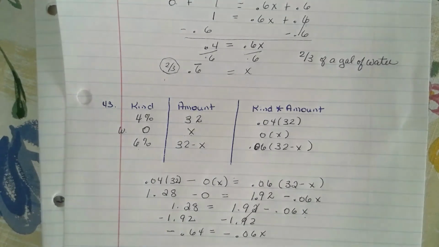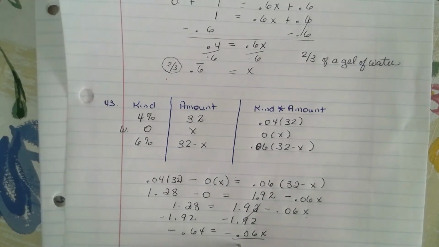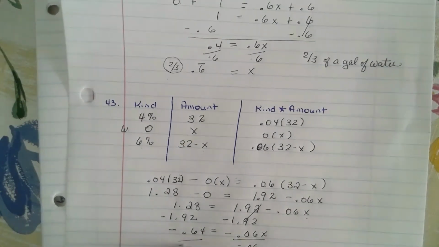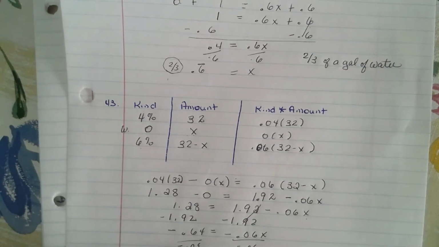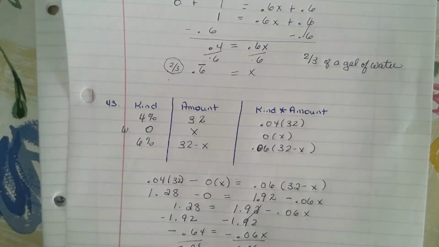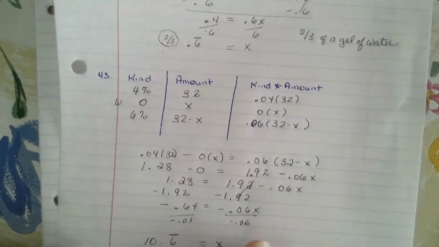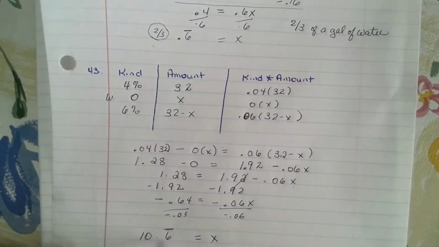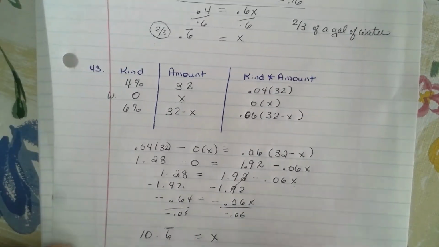Alright, so now when I divide, my negative 0.64 divided by negative 0.06, it comes out 10.6 repeating. So you could do it like that, 10.6 repeating.